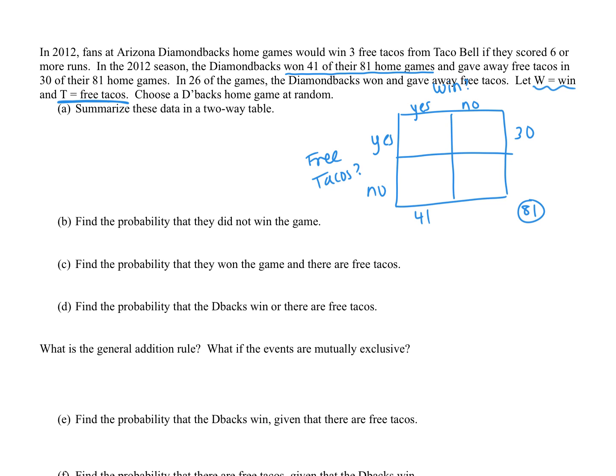And then the key is this one right here. In 26 of the games, they won and gave away free tacos. So that 26 goes here. Yes, they won, and yes, they gave away free tacos. That now gives us all the information we need to fill out the rest of the table. If that first row has to add to 30, that means I need a 4 here. If that first column has to add to 41, I need a 15 here. And then if I add 26 and 4 and 15, that's 45 games, which means 36 games go here.